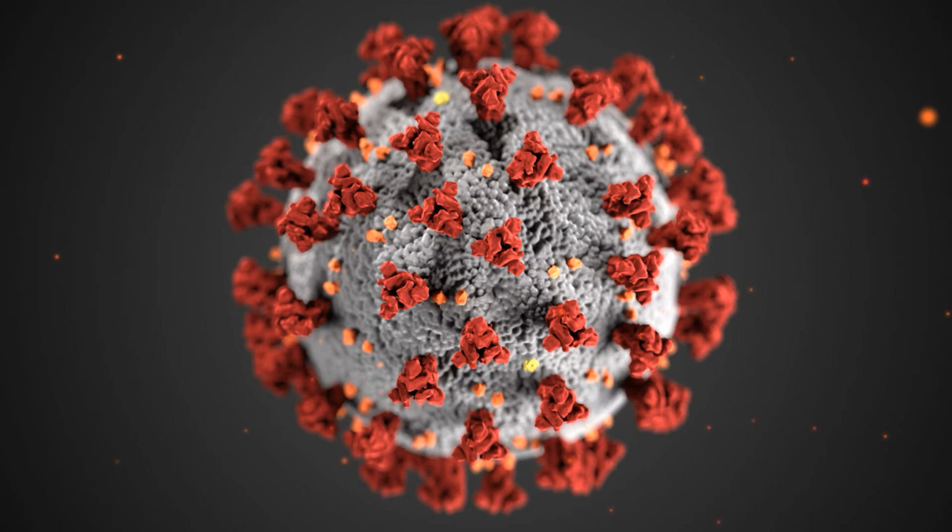COVID-19 is diagnosed with a laboratory test. Your healthcare provider may collect a sample of your saliva or a swab from your nose or throat to send for testing. If you test positive for COVID-19, you should quarantine for 5 days. If you are not fully vaccinated or it has been more than 6 months since your second dose, you should quarantine for more than 5 days.